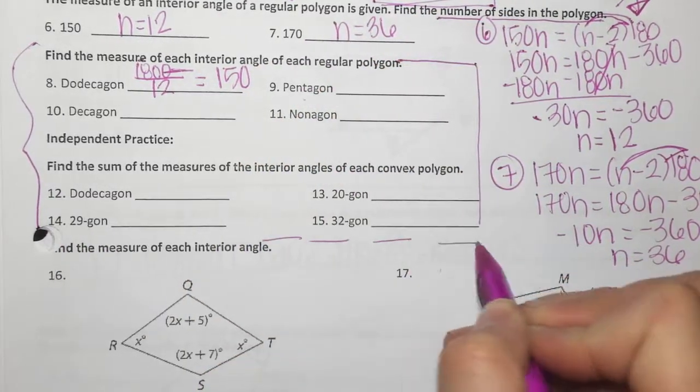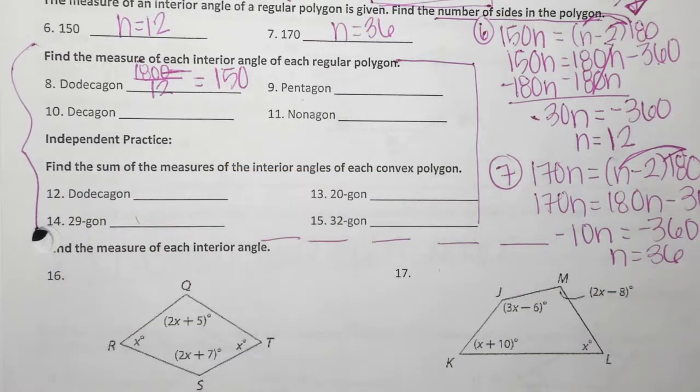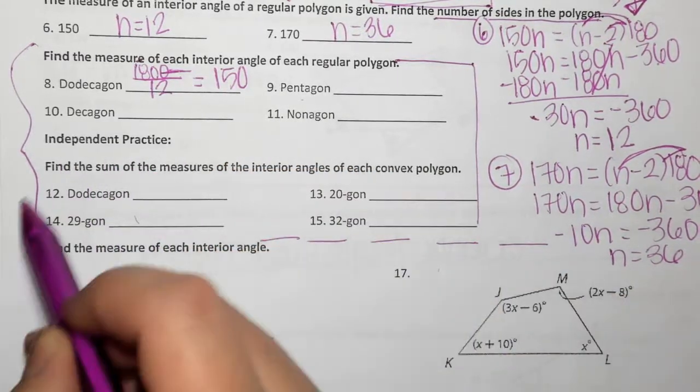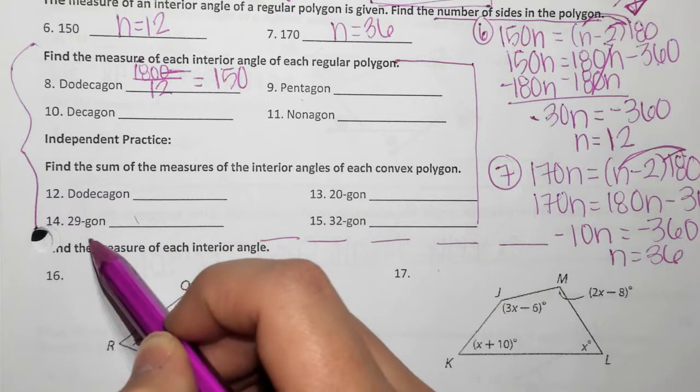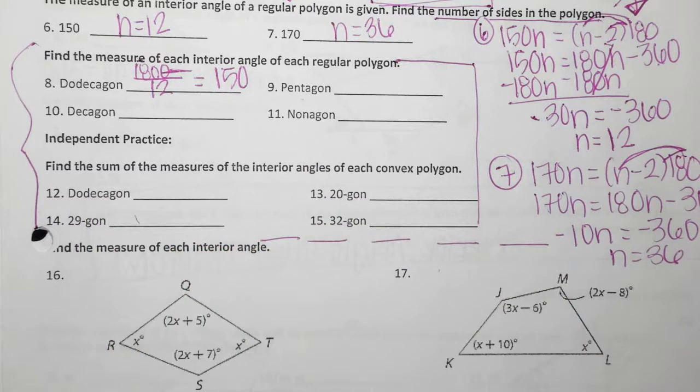What I want you to do right now is go all the way through 15. What's the difference in 8 through 11 and 12 through 15? What are we finding in this section? The sum. So we don't do what? Divide. Okay, go ahead and finish 8 through 15.